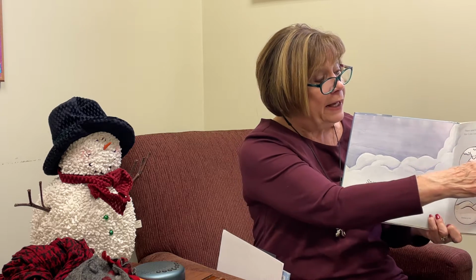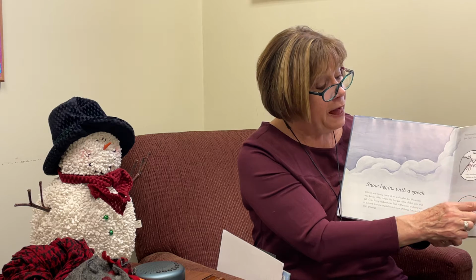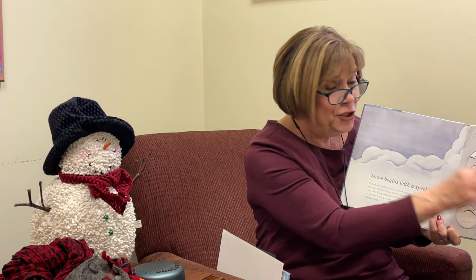But those little specks can come from ash or soot from a volcano or a fire. They can come from pollen from a flower. That little speck can come from salt left over where water from the ocean had evaporated. It can come from just a tiny particle of soil or even bacteria from a plant, but they're just tiny, tiny little specks.